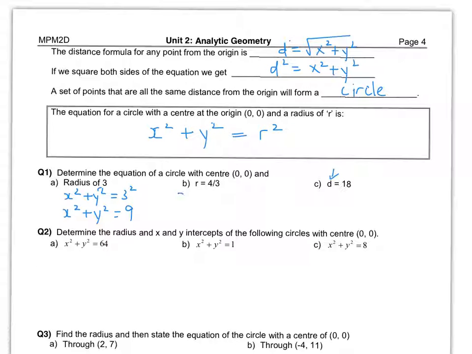Okay, if you check this, you should have had x squared plus y squared equals, and then you're going to have 4 over 3 all squared. And 4 over 3 all squared, you just square the 4, which would be 16, and square the 3, that would give you 9. So our radius squared is 16 over 9.